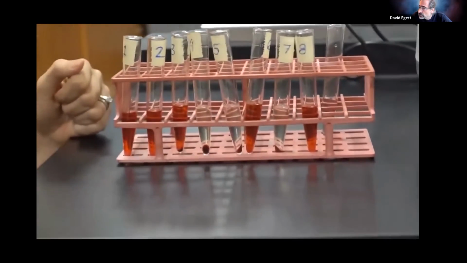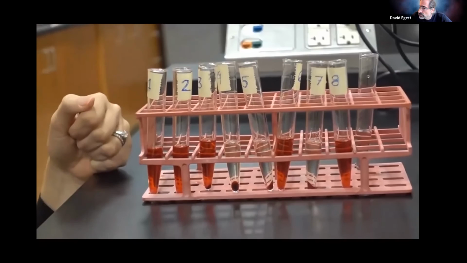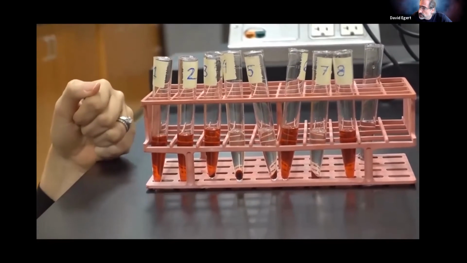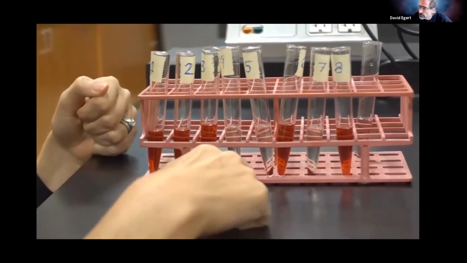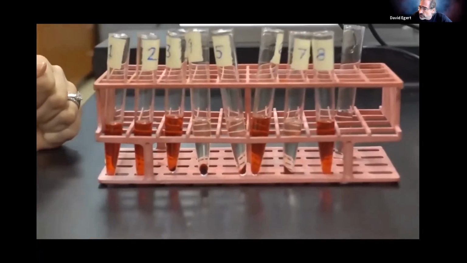If we do a visual look at these, you clearly see number 4 and 5 have clear supernatant. The fluid on top of the pellet is known as supernatant, and so those have clear. You also see it in test tube 7.